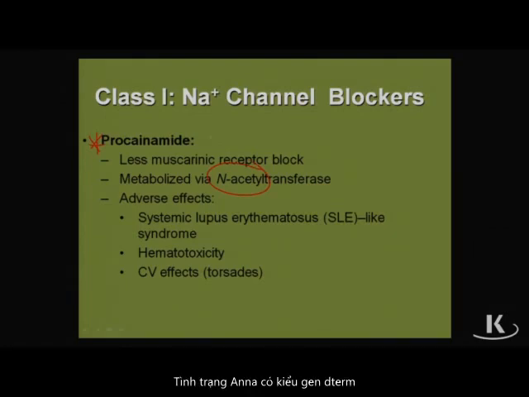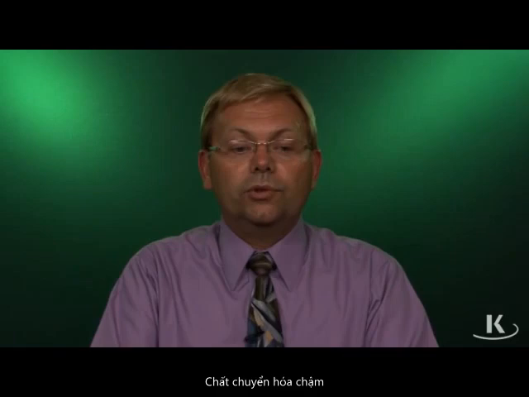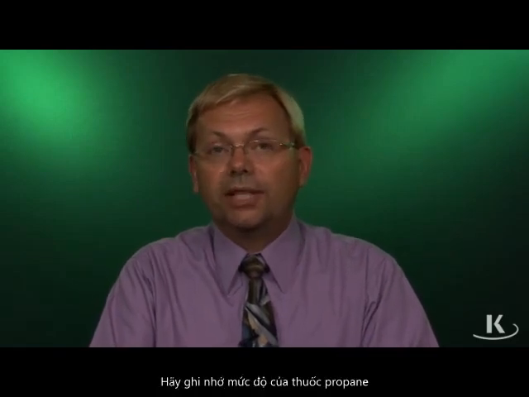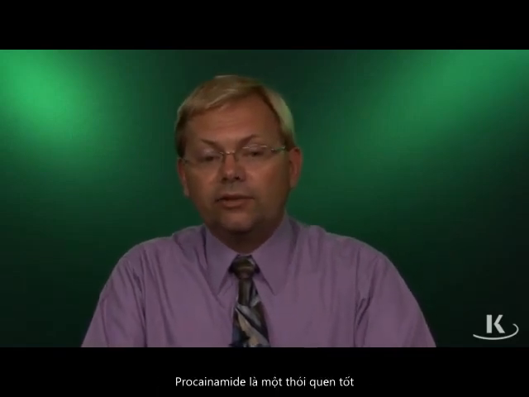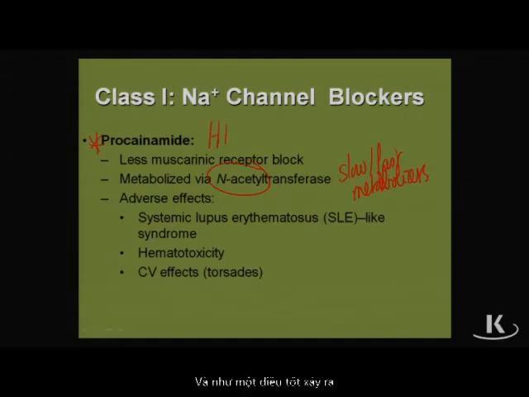N-acetylation is genotypically determined. A point in the general principles was to remind us of slow and fast metabolizers. And when I'm thinking of slow and fast metabolizers, a slow metabolizer would build up the level of the drug procainamide. Procainamide is a good hapten. And as a good hapten, as soon as it's protein bound, it could actually trigger hypersensitivity reactions.